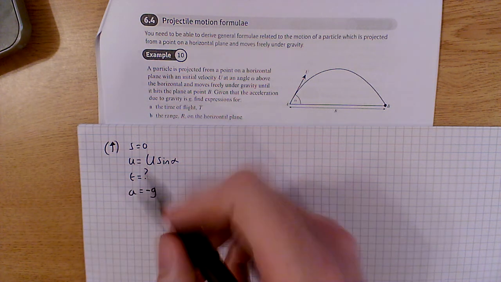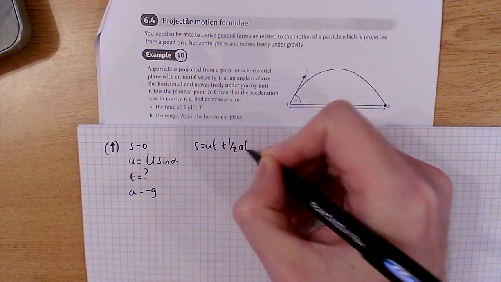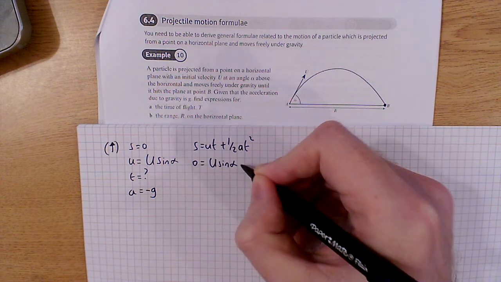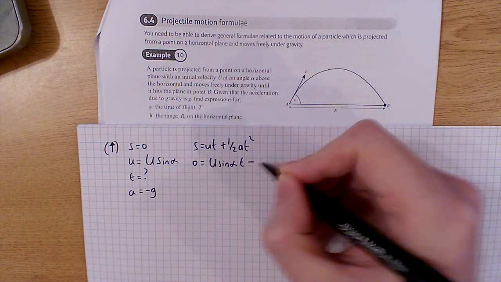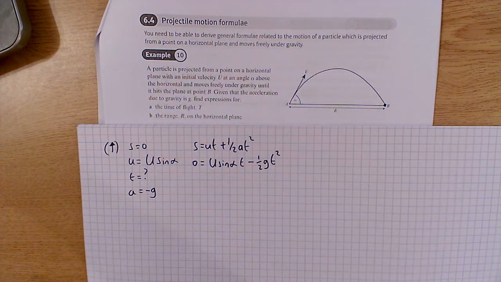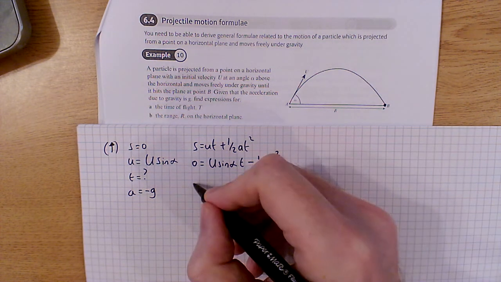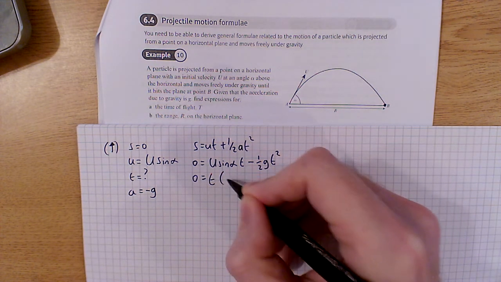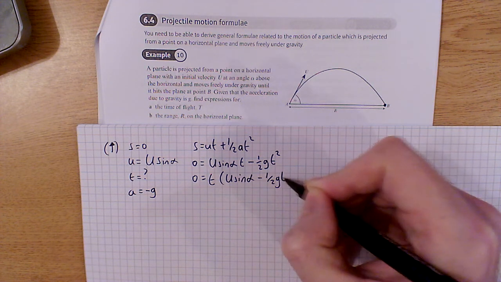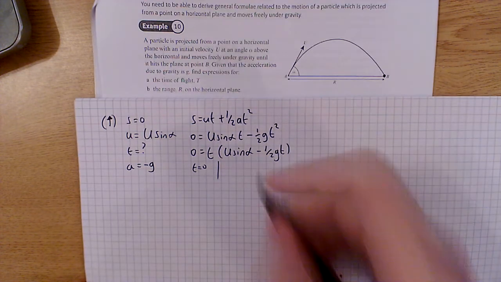And the way we do that is just like we do normally, we use s equals ut plus 1/2 at squared, so 0 equals u sine alpha times t minus 1/2 g t squared. So what does that give us? Well, if we rearrange it, well actually no, we won't rearrange it. What we'll do is we'll take out a factor of t. So it's t times (u sine alpha minus 1/2 gt). So this one gives us that t is 0, right? And then we solve this equation.